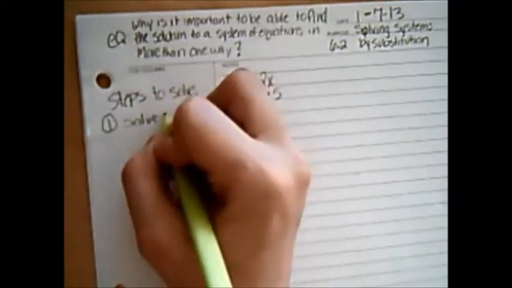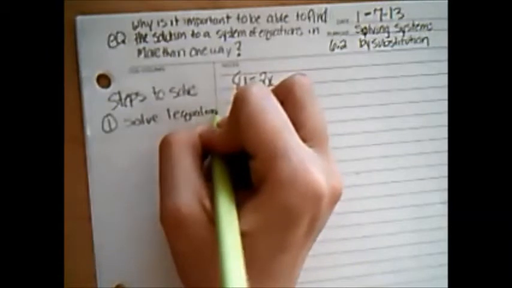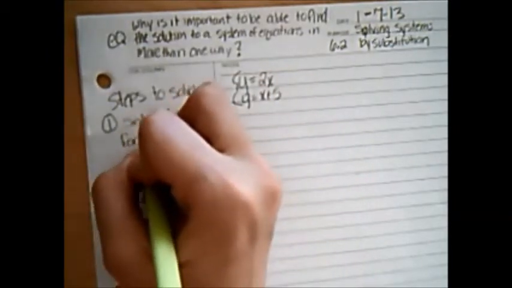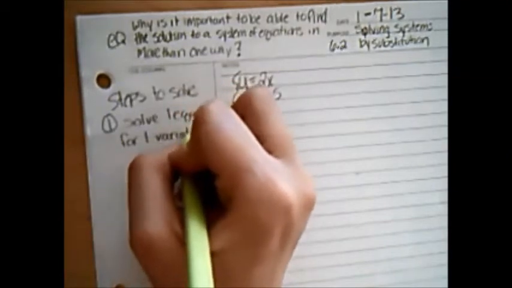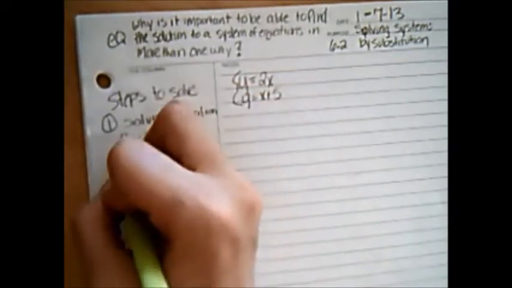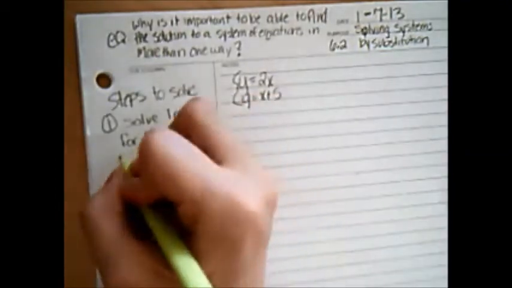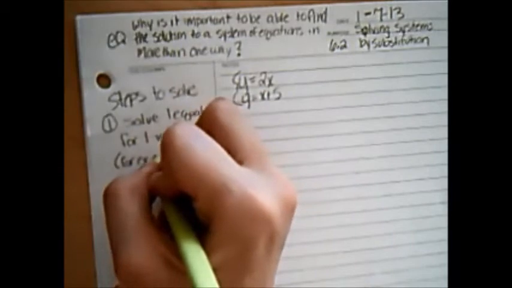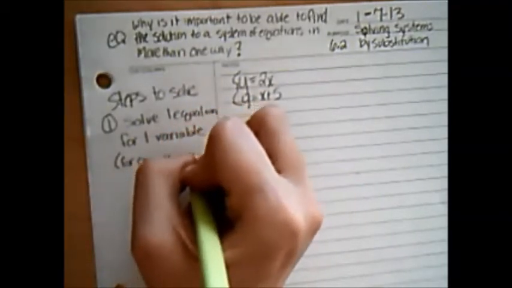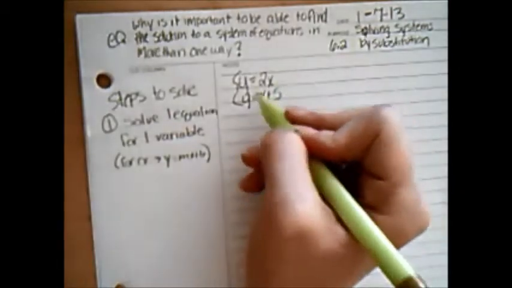solve one equation for one variable. So for example, putting it in y equals mx plus b form. Okay, you could also solve for x. In this case, both of our equations are already solved for y.